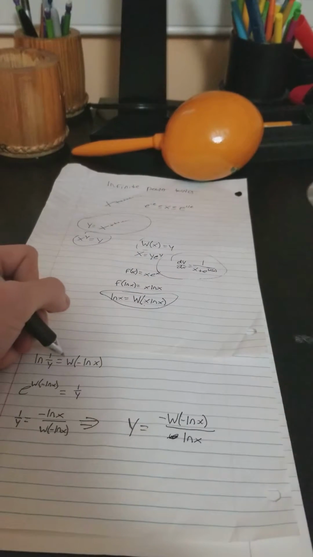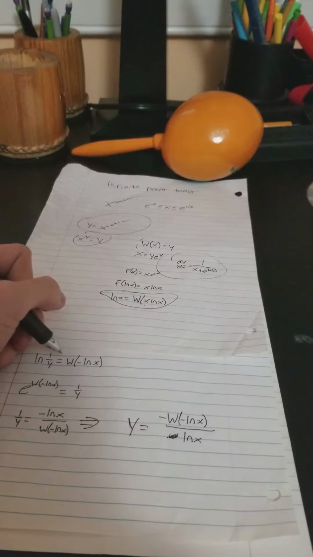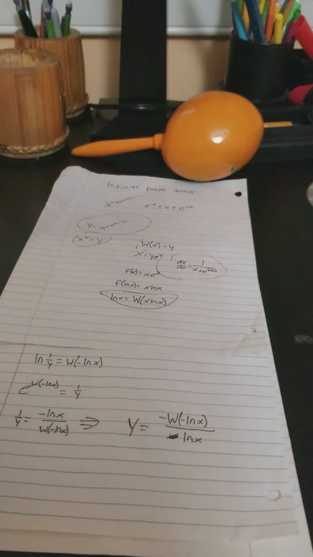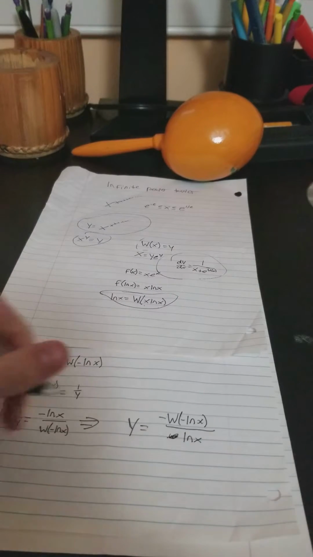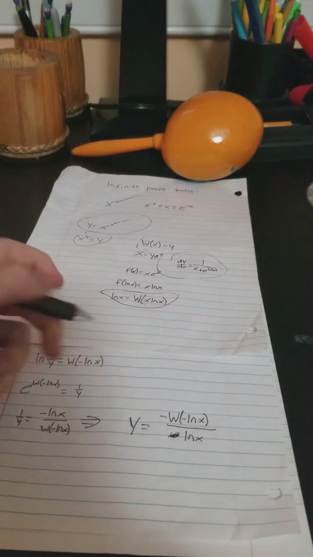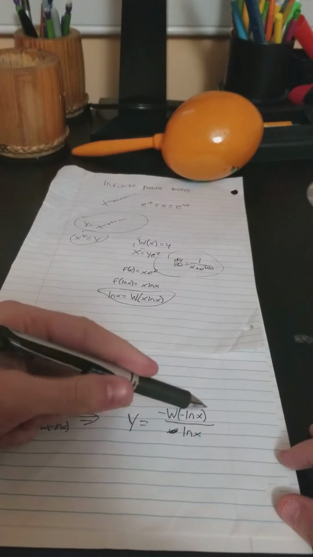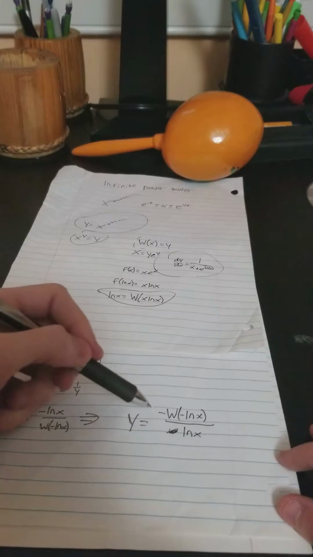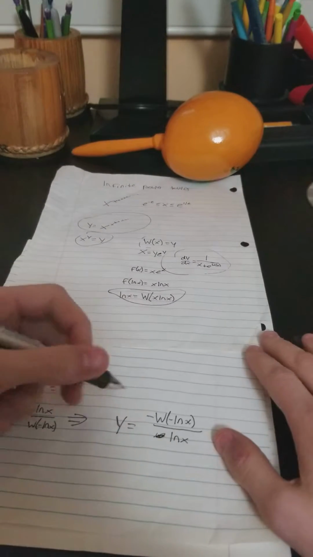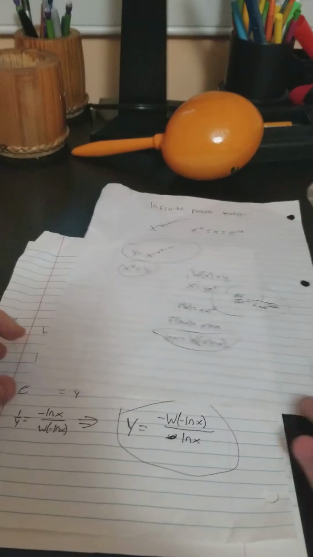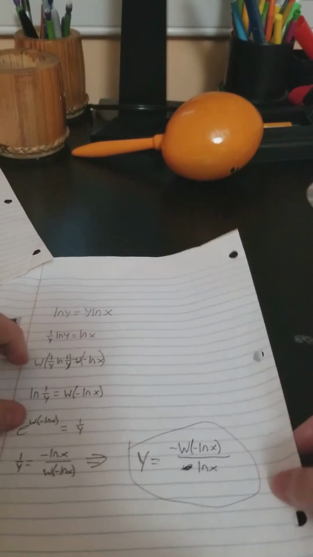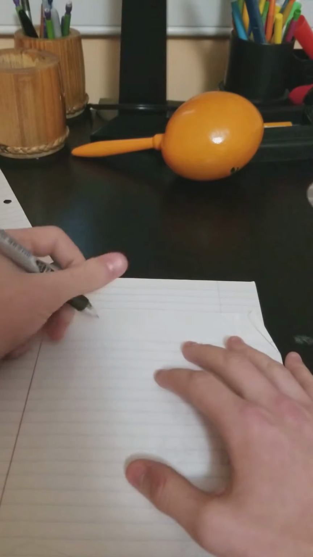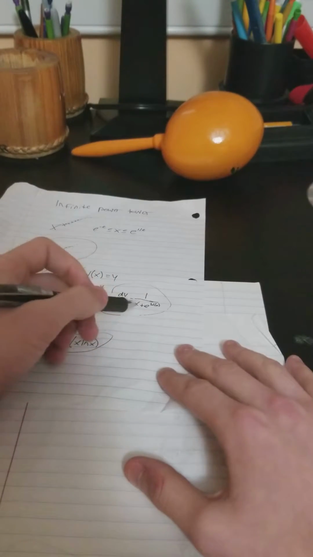All right, so now that we have that done, what we are going to do now is find the Taylor series expansion of the w, and then we can plug in negative natural log of x for x in the w expansion, and then divide it and multiply by -1. So I'm going to circle that to make sure I remember for later. And I'm going to take some derivatives. So I already have one derivative right here.